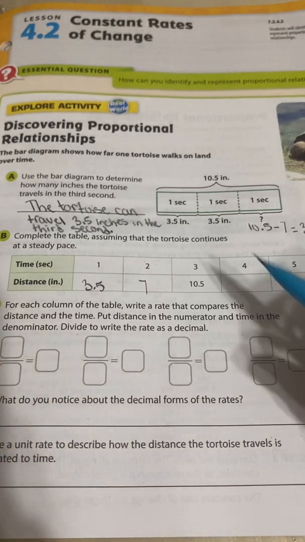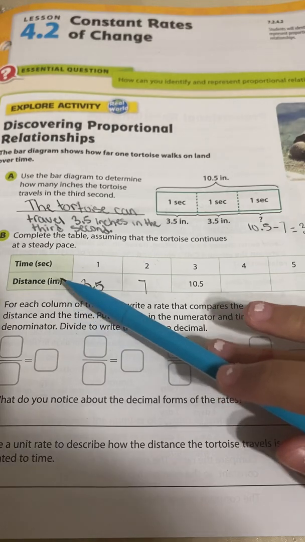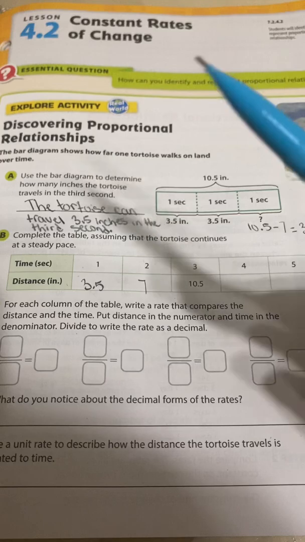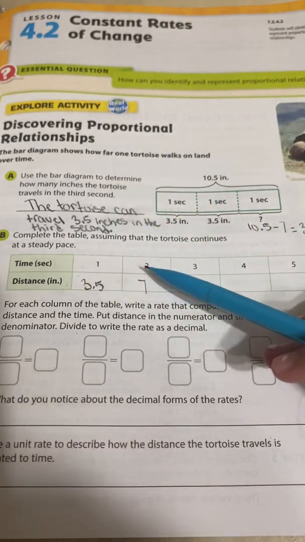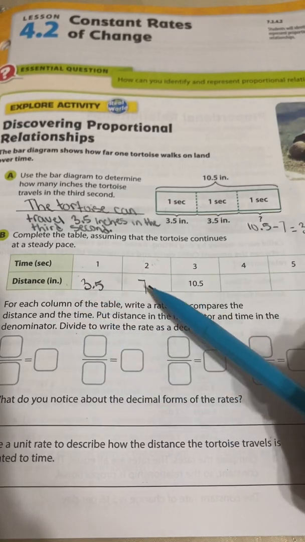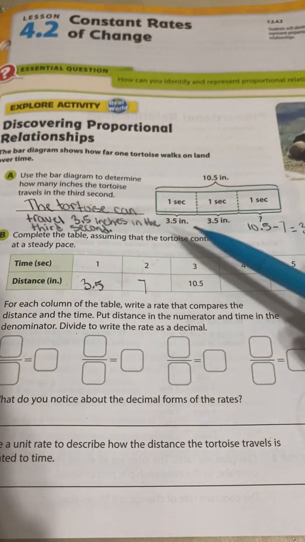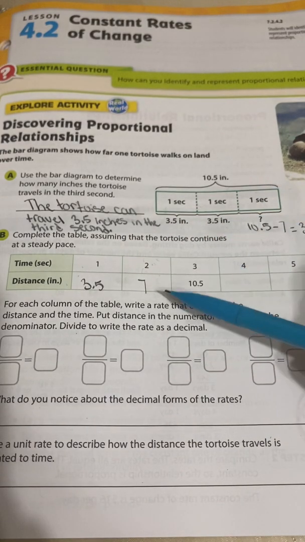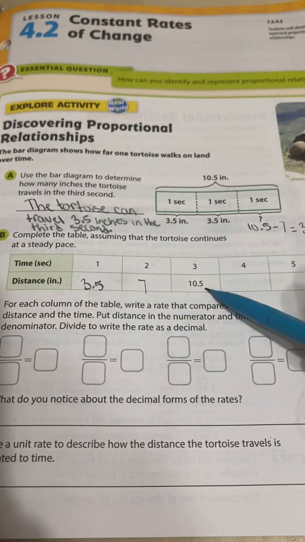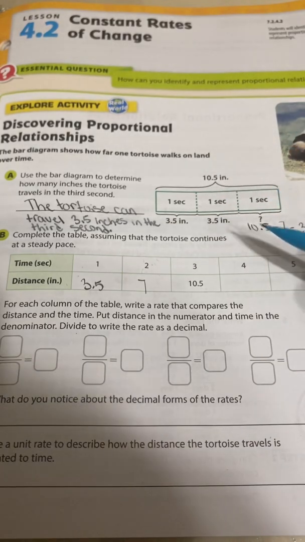So what I did was that we know that 1 second, the tortillas can walk an average of 3.5. So in 1 second, 3.5, so that means we're going to multiply it by 2 to find the distance in 2 seconds. So 3.5 times 2 is 7, or 3.5 plus 3.5 is 7. And then tortillas in 3 seconds, we're going to add another 3.5, or multiply 3.5 by 3, will give us 10.5.